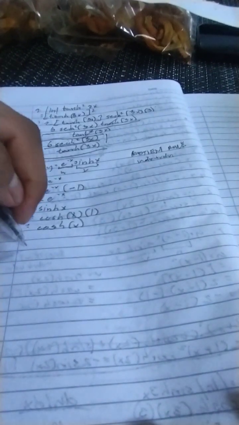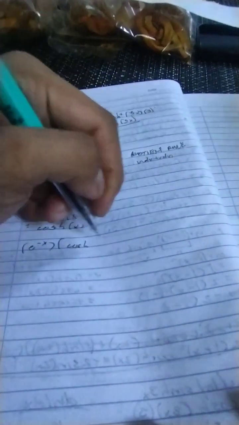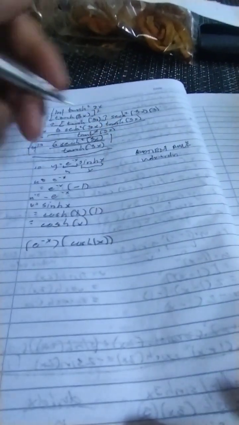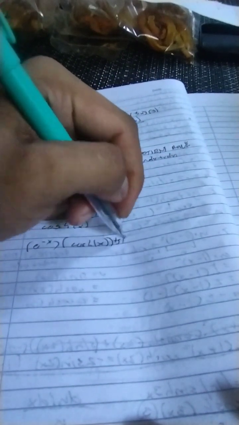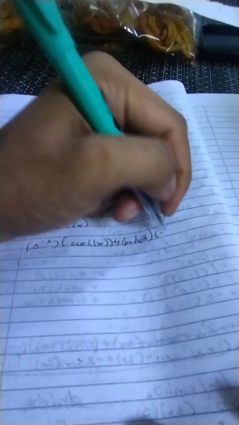Our u is e to the negative x, then the derivative of v is hyperbolic cosine in the angles of x. Then next, copy the v, hyperbolic sine in the angles of x. Then the derivative of u is negative e to the power of negative x.